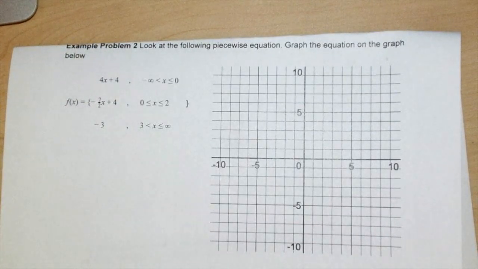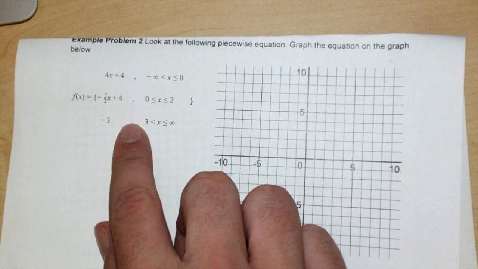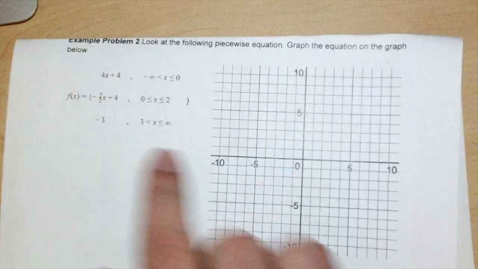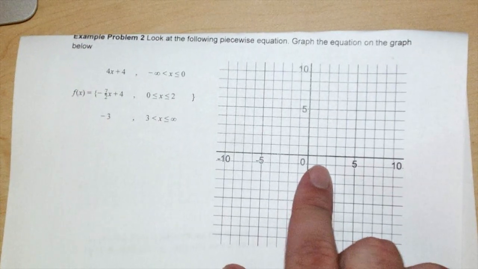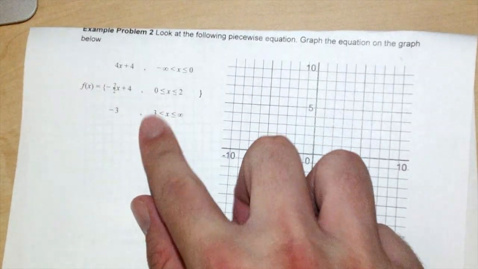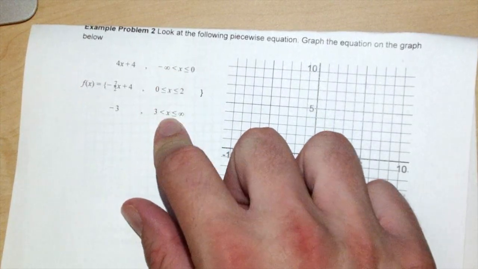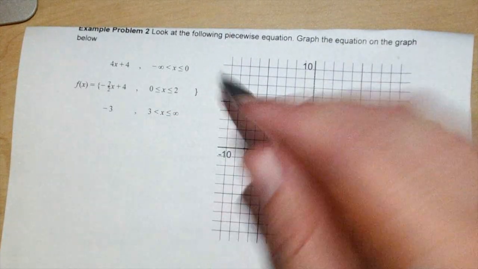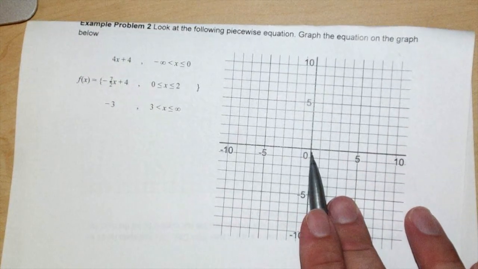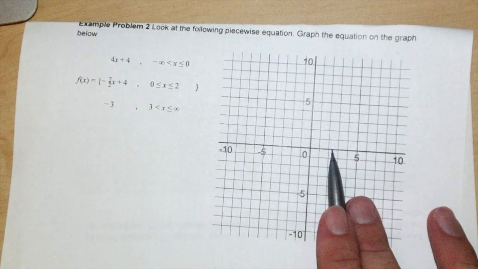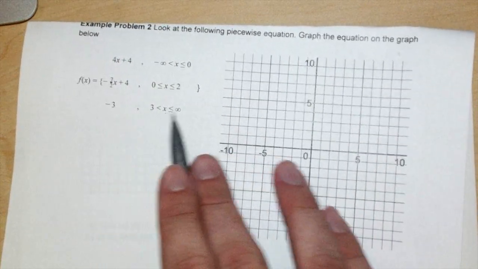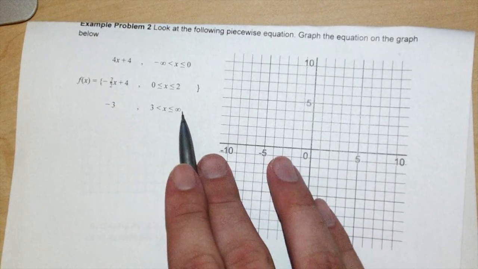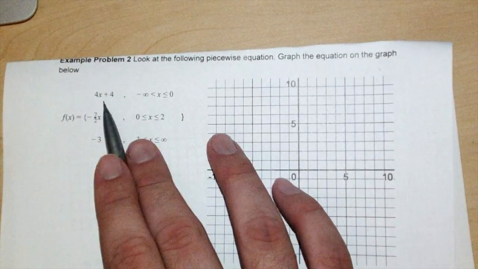Okay, so for number 2, we're going to go backwards and basically think that you've already learned pretty much everything. So now we have it in that funky notation, and we want to turn it into a graph. Think here that these are where it's happening. This first equation is happening on the left side all the way until we get to 0. This second equation is from here to here, and this third equation is from here to here. So first, let's draw 4x plus 4.